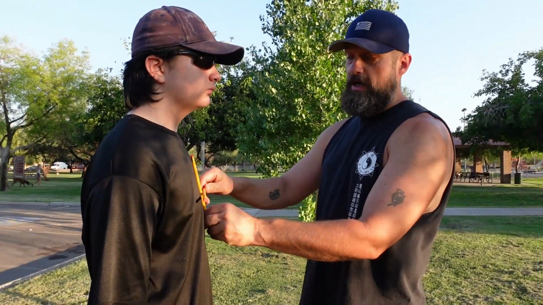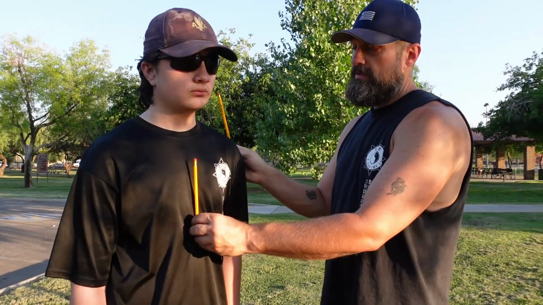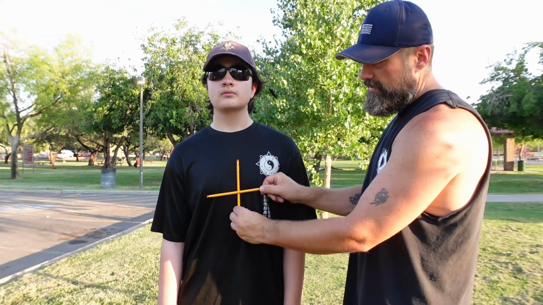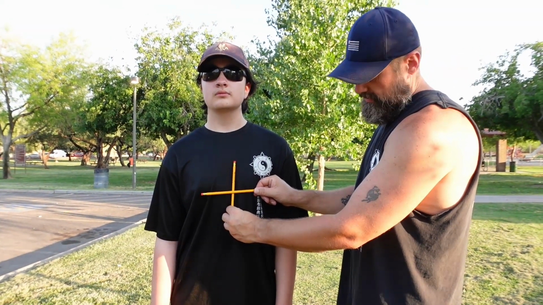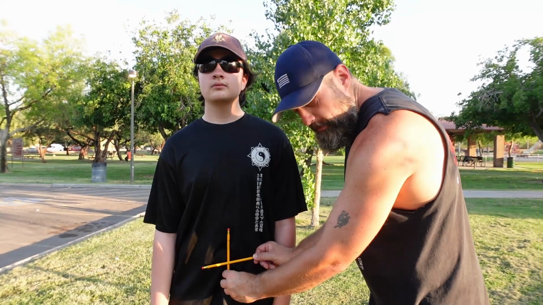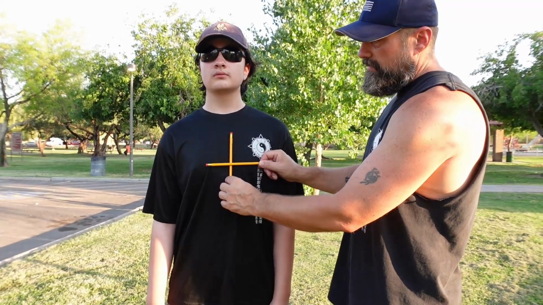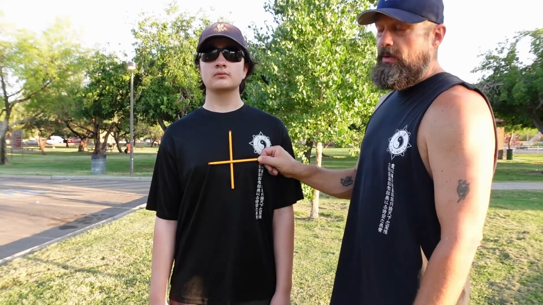We talk about the... let me turn this way. We talk about the sternum height, which gives us the upper center point. And we talk about the center of mass. So the center of mass will have a cross.